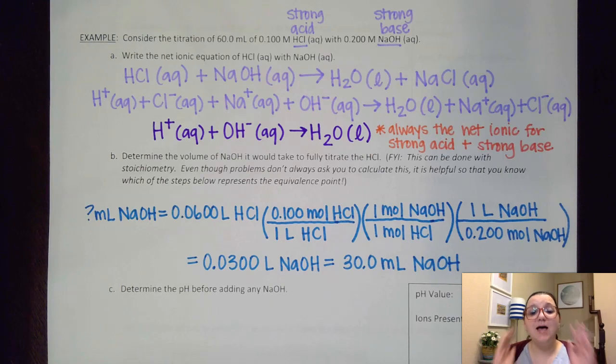What that means is that I would reach the equivalence point once I reach 30 milliliters of sodium hydroxide added. Now, one of the steps that we'll see later on is that 30 milliliters of sodium hydroxide. So if I've already done this calculation, I know where that equivalence point should be. You don't have to do this step beforehand, but if you have done it, then it helps make one of our later calculations a little bit easier. So we'll revisit that here after a while.